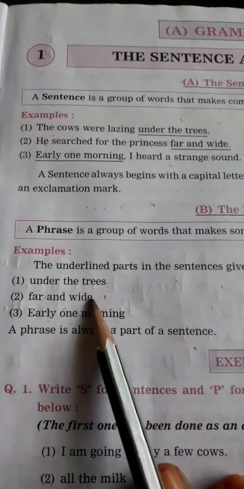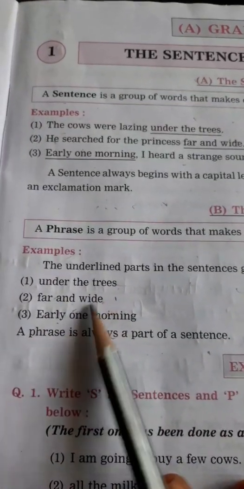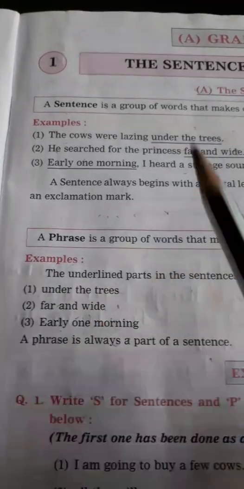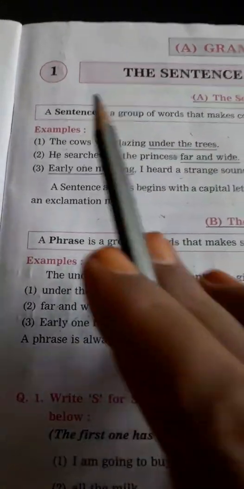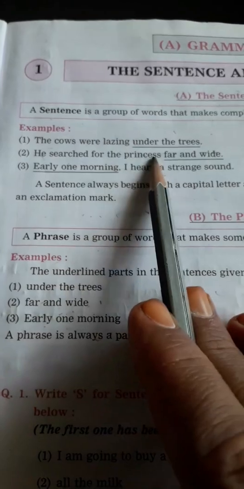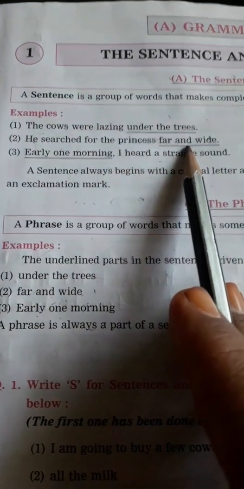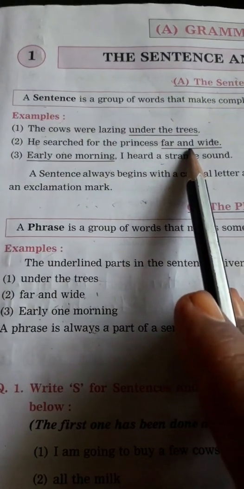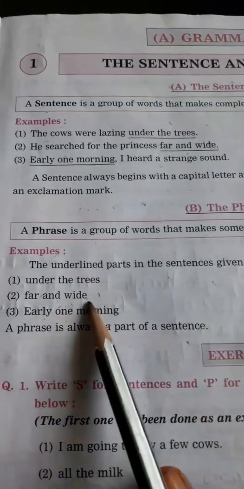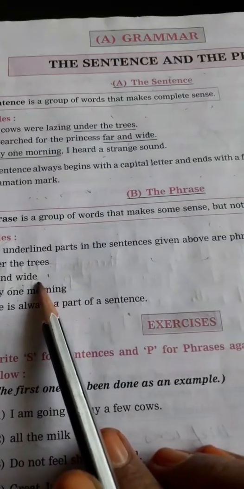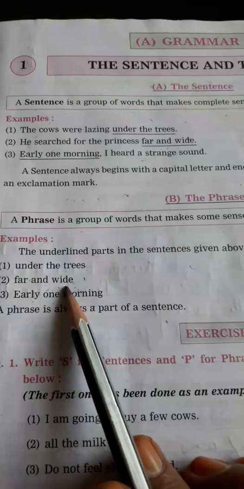Now here, under the trees. What under the trees? Who were under the trees? The cows were lazing under the trees. If they say the cows were lazing under the trees, it is a complete sentence and it makes complete sense. But only under the trees doesn't make complete sense, and so it is only a phrase.